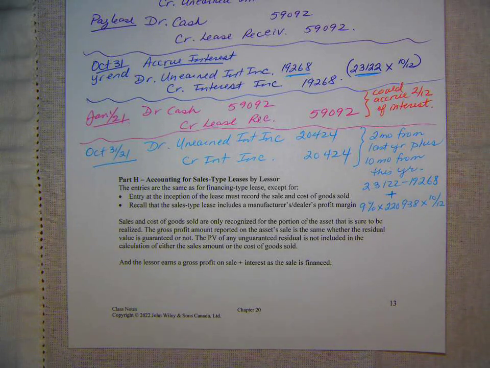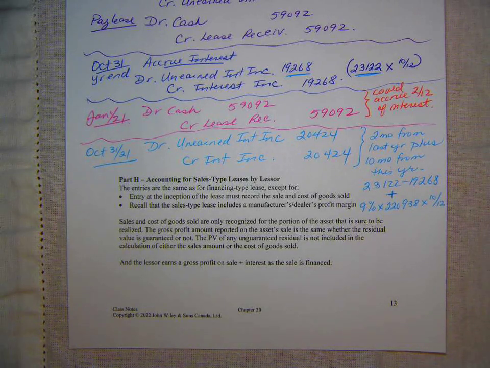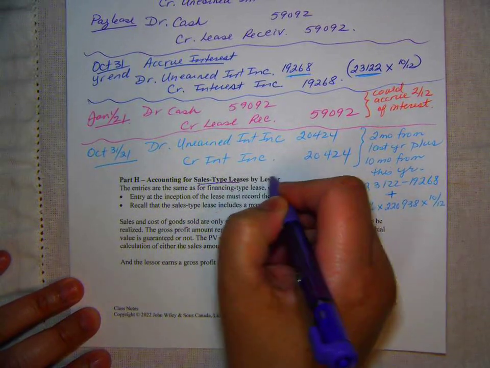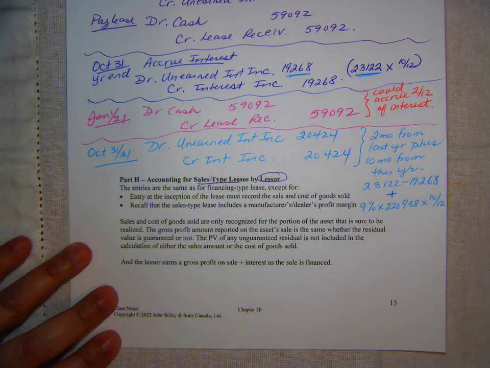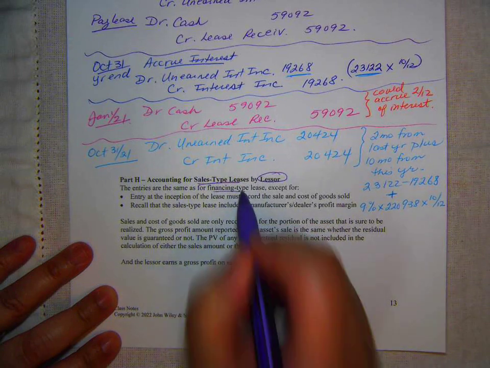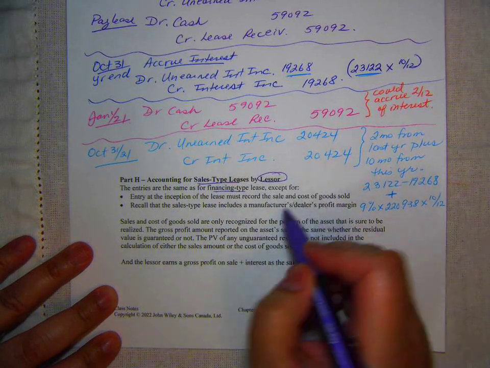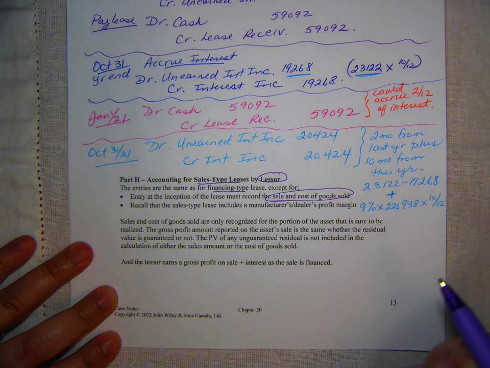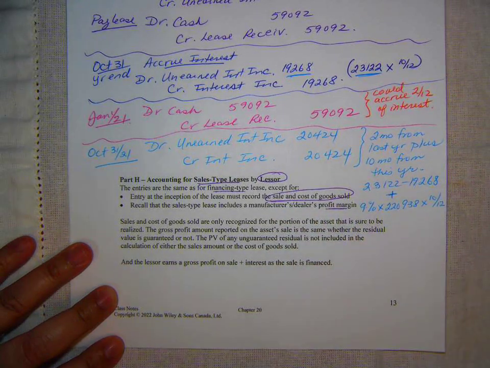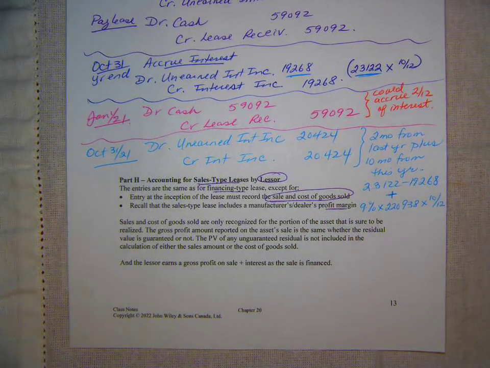Okay, welcome back. We are on part H for chapter 20, and that is page 13. So we're going to go through and do a sale type lease. And again, we're focusing on the lessor. Entries are the same as for the financing type lease, except we have to record a sale and cost of goods sold amount. Because remember, it has a profit margin in it, and I'll show you how to recognize that in a question.